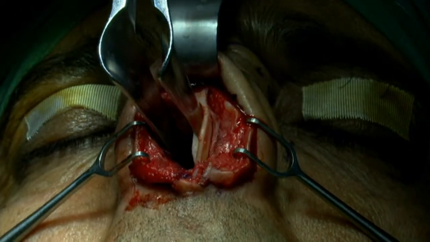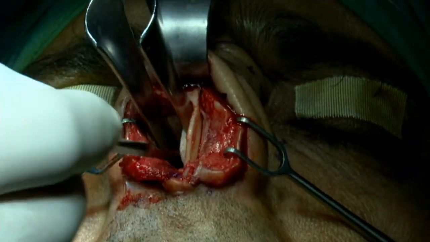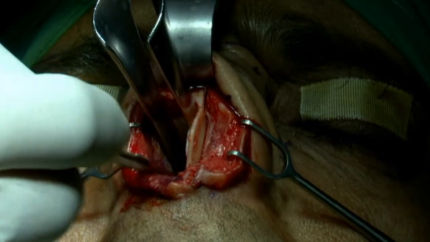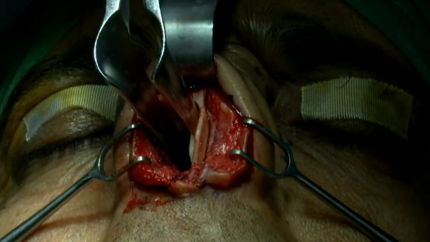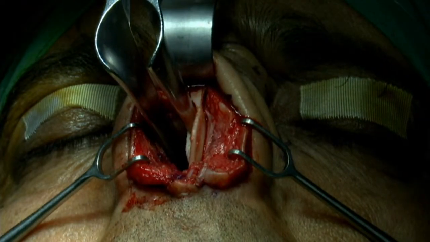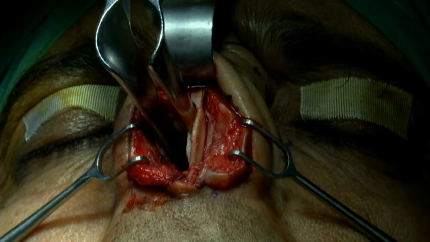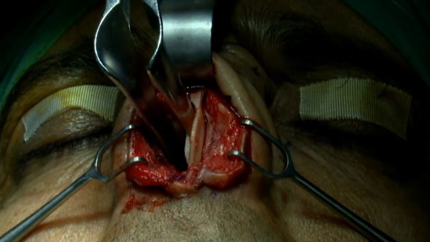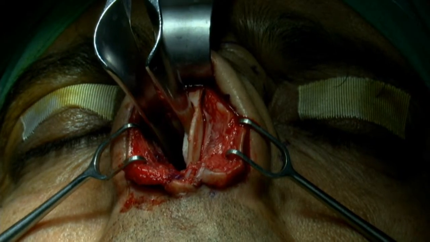So superiorly we detach, anteriorly we detach, but still posteriorly we attach. So give me the, no, not this one, that one, Joseph periosteum elevator. This is the sharp instrument, that is the good instrument.